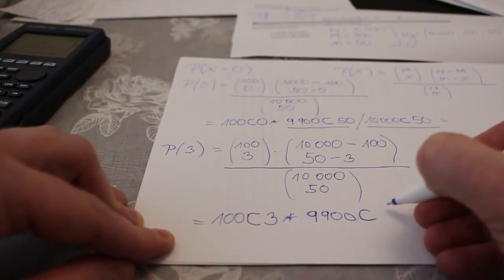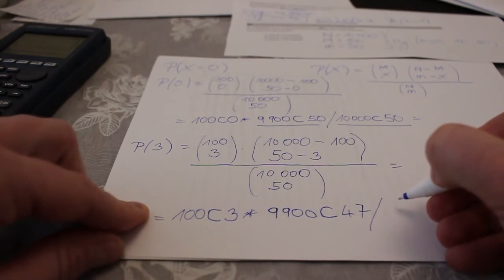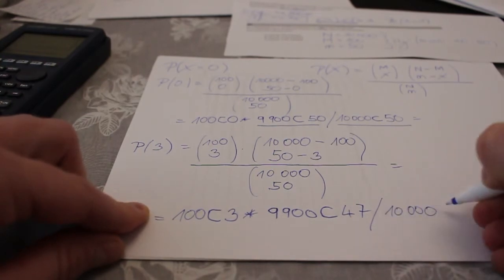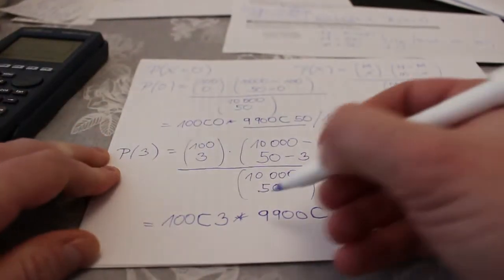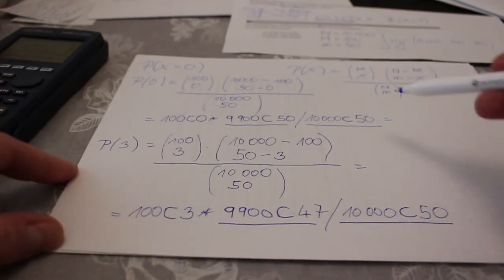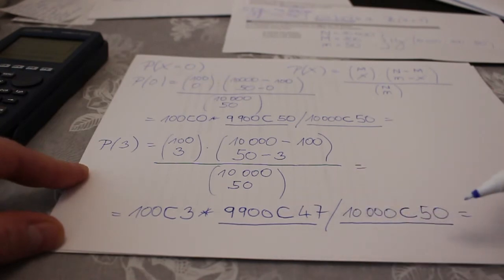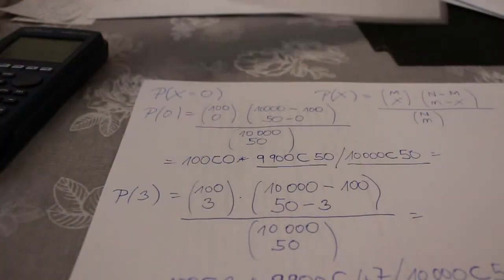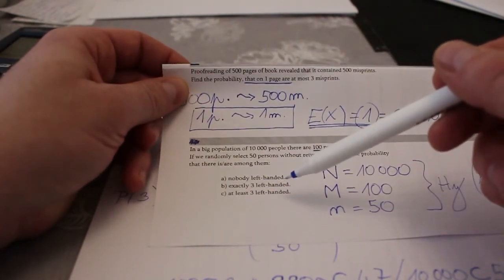9,900 combination 47, divided by 10,000 combination 50. I will not try to solve this because this calculator has not enough memory for the calculation of these combination numbers. So we'll solve this in Excel. And finally, I will prepare for you at least 3 left-handed.